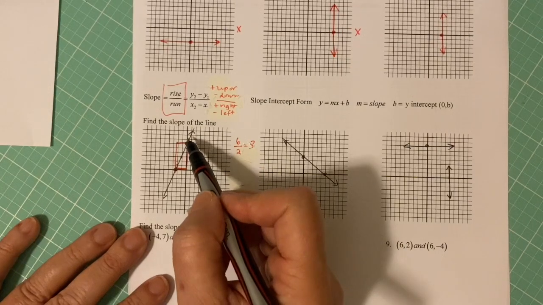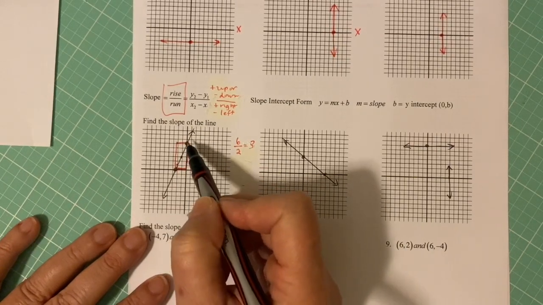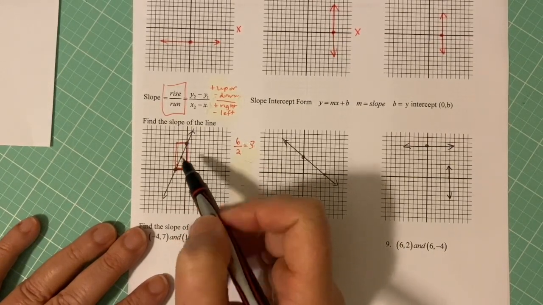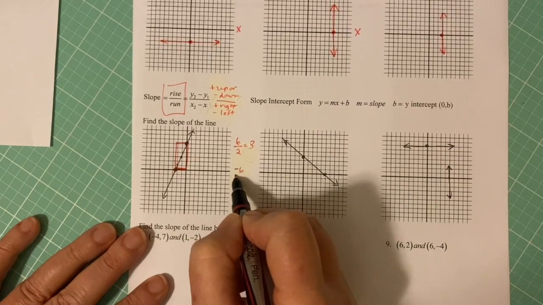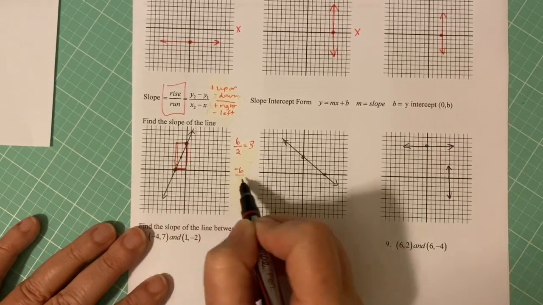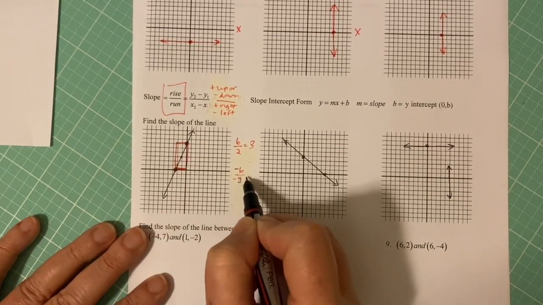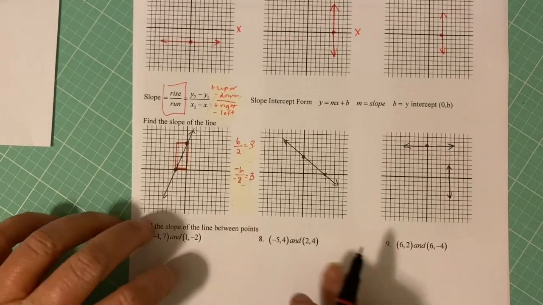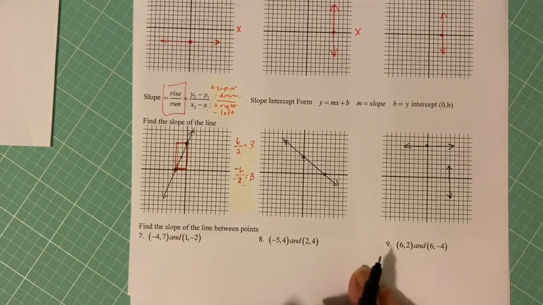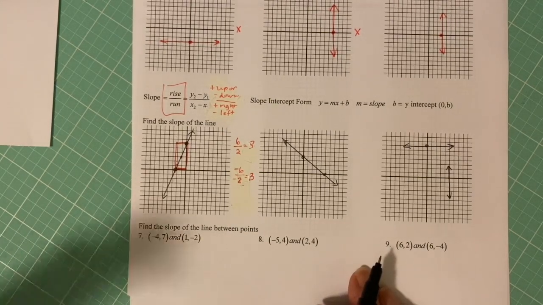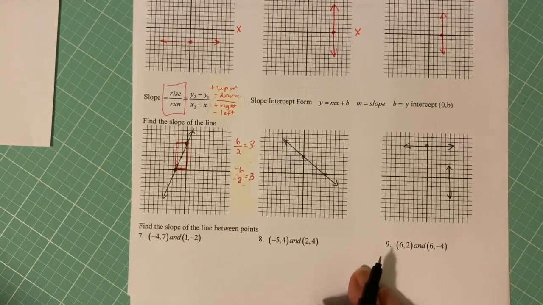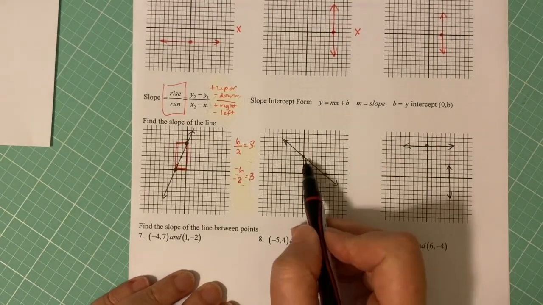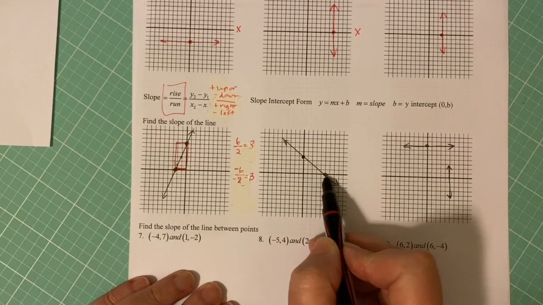But you could start at this point and read this way. If you started here, you'd go down 6, so the top number would be negative 6. You go to the left, so it's a negative 2. And then 2 negatives make a positive. So in the States, we normally read it from left to right, but you can read it right to left and get the exact same answer. You'll just have negatives.